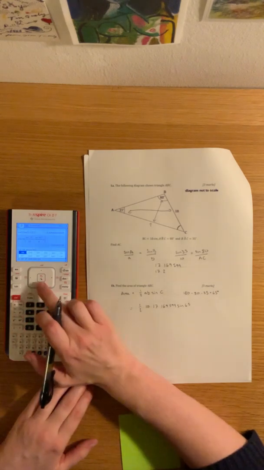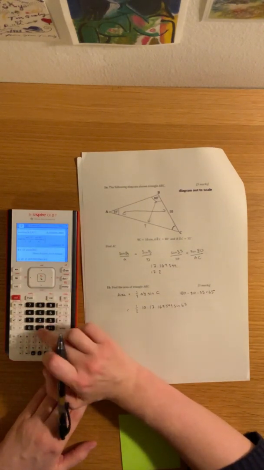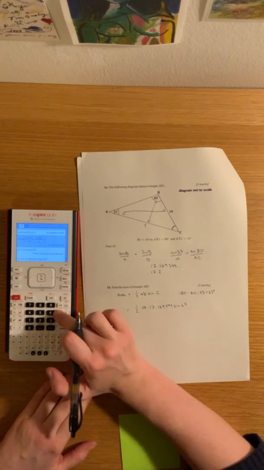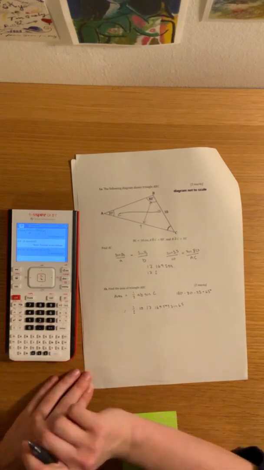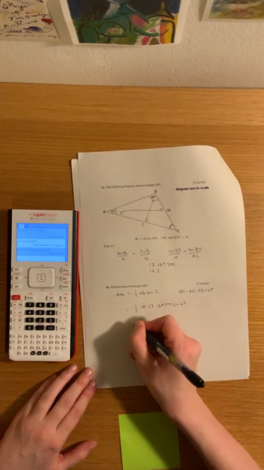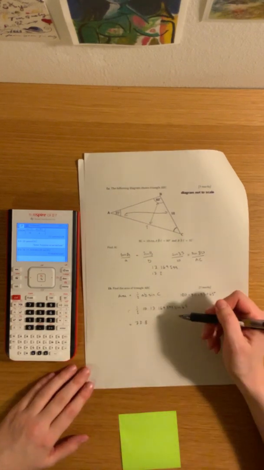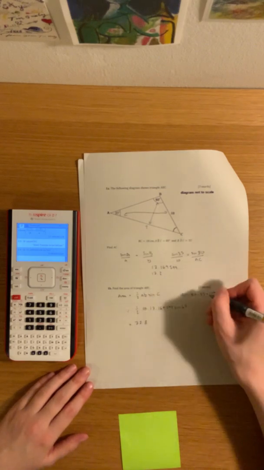There we go. And then sine 65. Close brackets. You know what? Maybe it wanted a multiply there as well. Now I think about it, can't do any harm to add in an extra multiply. There we go. And then that gives me the final solution of 77.8. If you used the rounded figure, you'd have 77.9, and you would have lost 1 mark on this question.